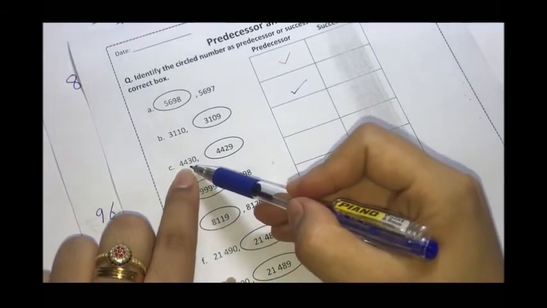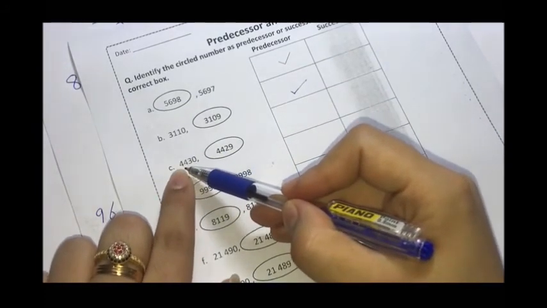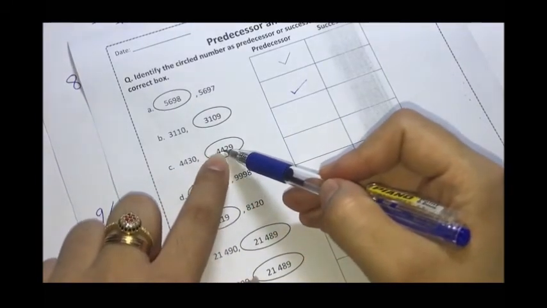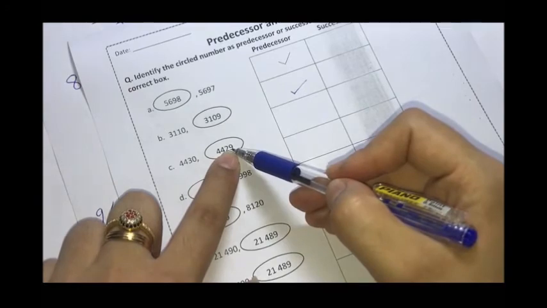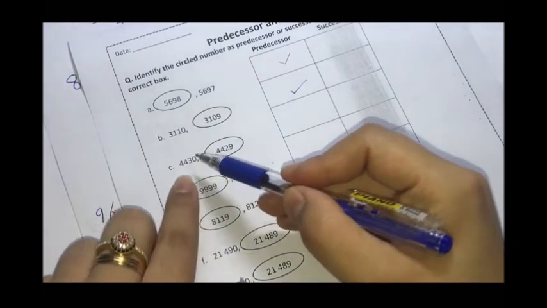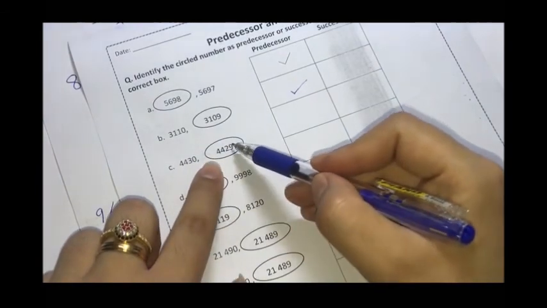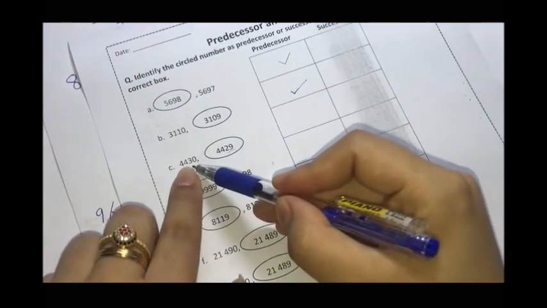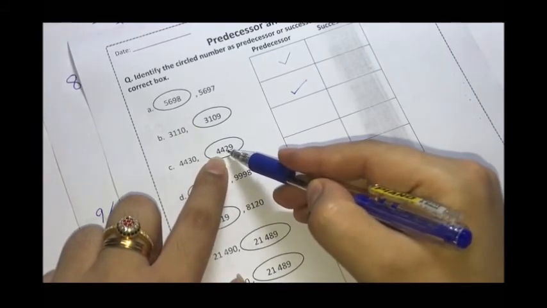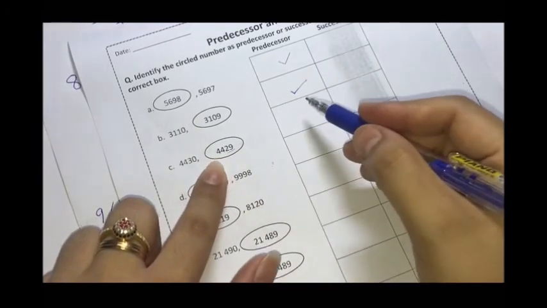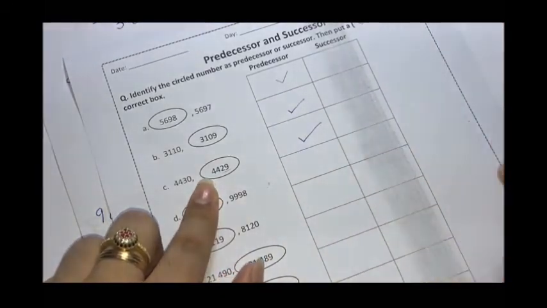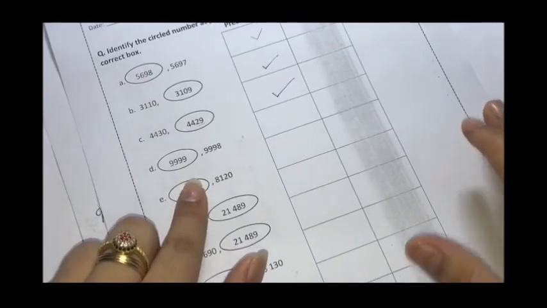4430. The circled number is 4429. You all know that 29 comes before 30. So 4429 is also a predecessor. So again we will put a tick mark in the predecessor column, right?